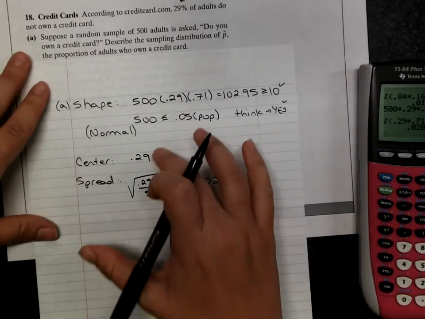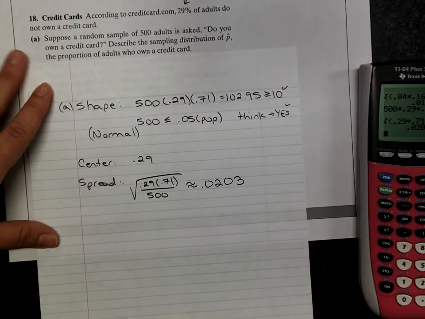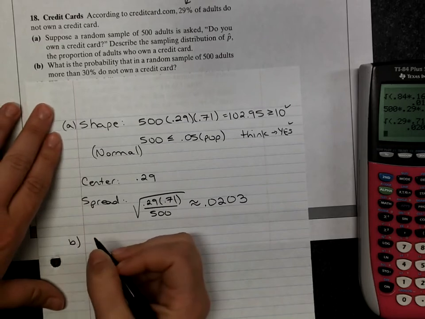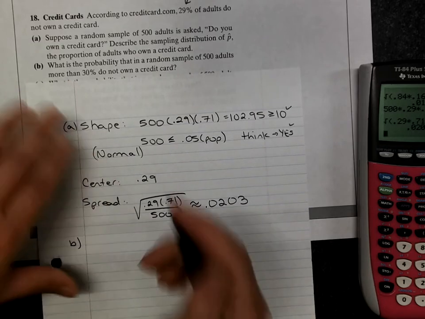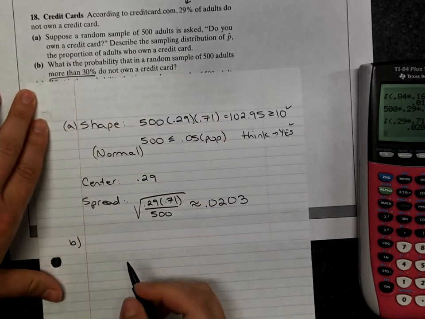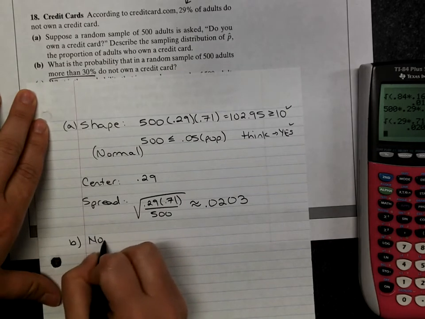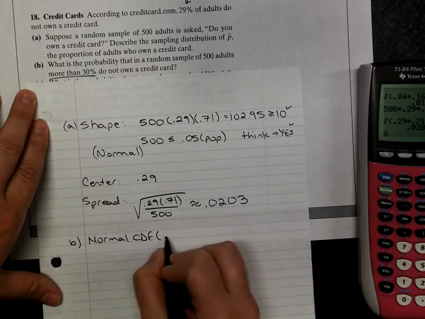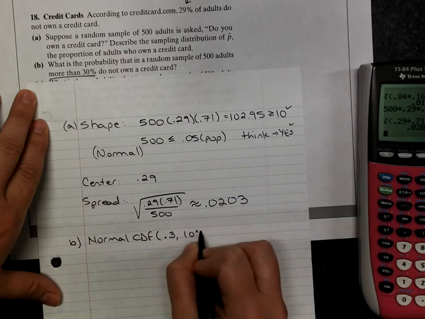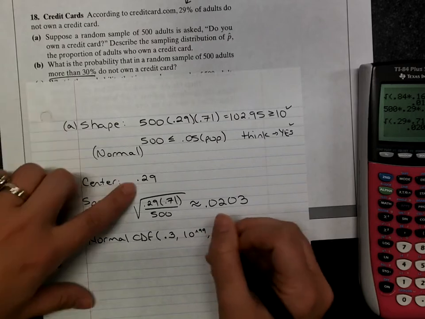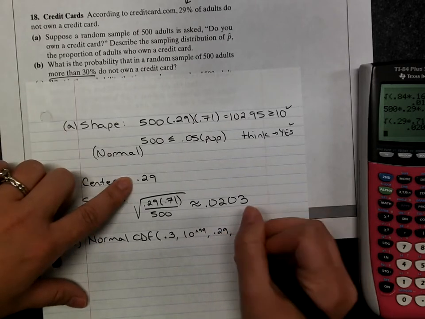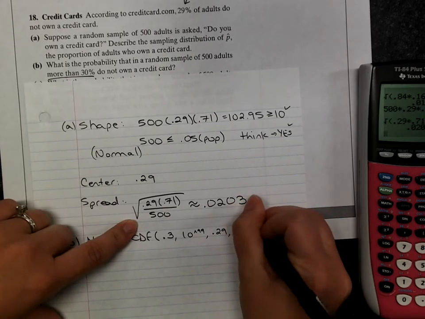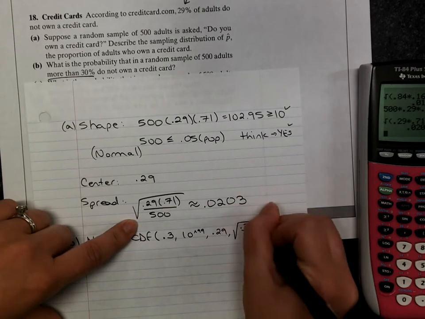Alright, so really we just need the center and the spread to help us through the rest of the problem. So question B says, what is the probability that in a random sample of 500 adults, more than 30% do not own a credit card? So we'll do a normal CDF, more than 30%, so we'll go from 0.3 to infinity with a mean of 0.29, and type in the full standard deviation formula.